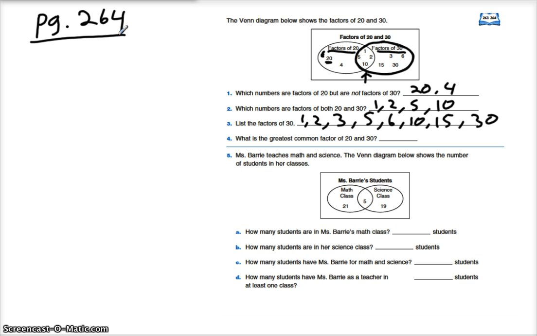Don't forget that. Then it says, what is the greatest common factor of both 20 and 30? We're looking at both, so I know I'm just looking at this part of the circle. The greatest common factor means the largest, so our biggest number there would be 10.